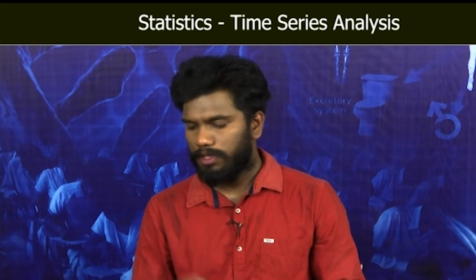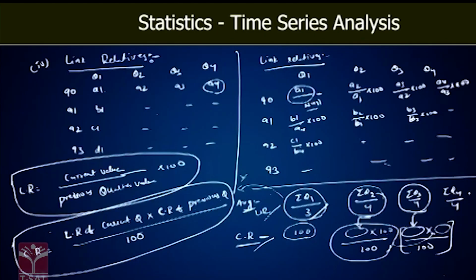That is a chain relative for the third quarter. Next, chain relative for the fourth quarter ela kanukuntamu? Current link relative of the fourth quarter, that is this value into chain relative of the previous quarter. ఈ వాల్యూ ఏదైతే ఉందో దీని వాల్యూ divided by 100. This total value.